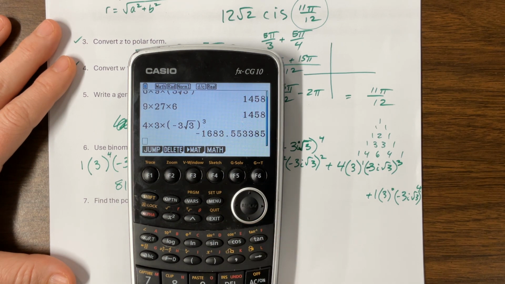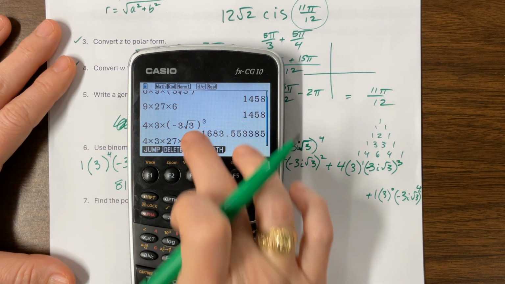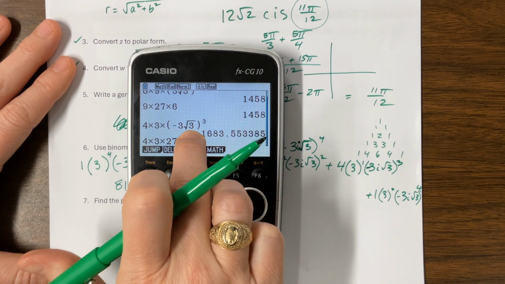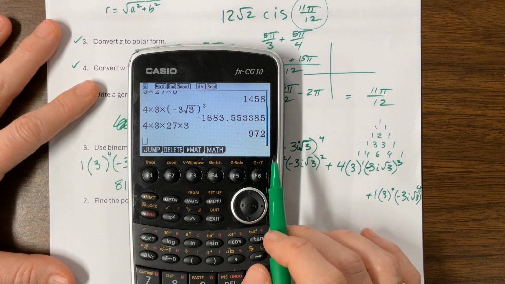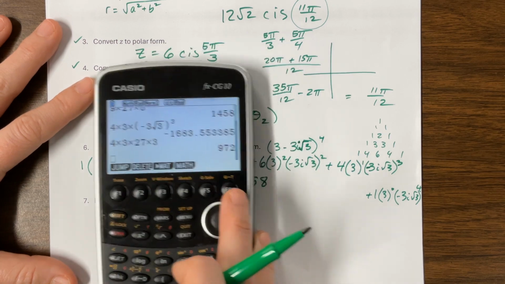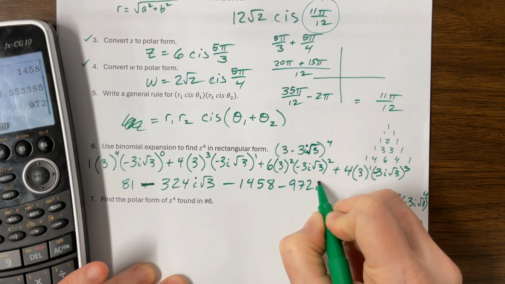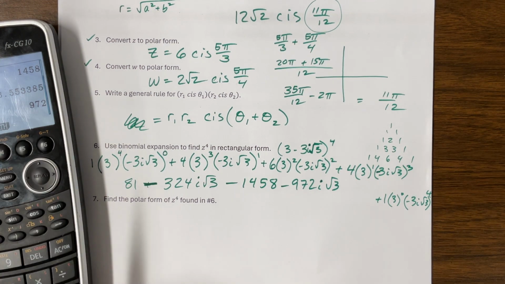We're going to say 4 times 3 times 3 cubed is 27 times 3. This becomes 3 to the 3 halves power, so it's 3 times root 3. So it's 972 root 3 times i to the third. So that's a negative 972 i root 3. Yes, it would have been positive.